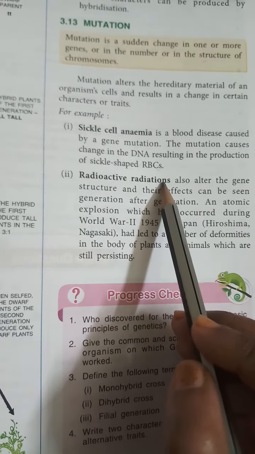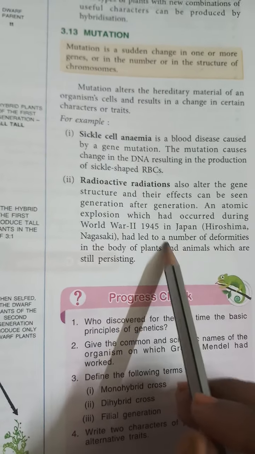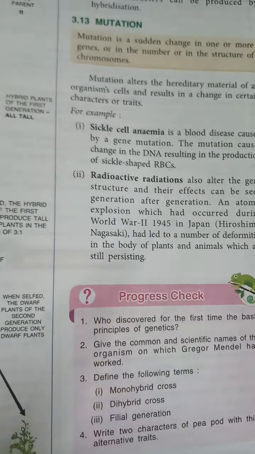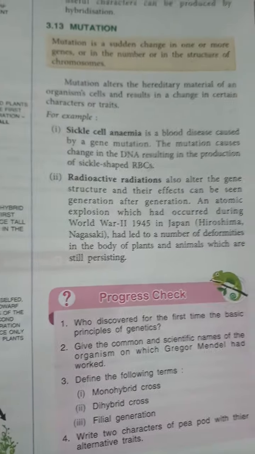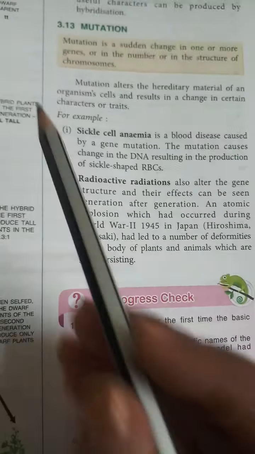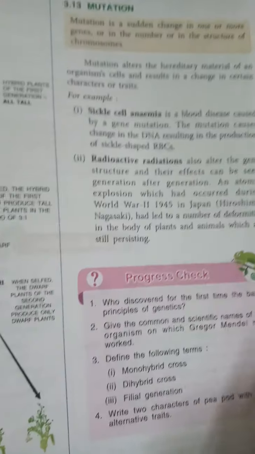Because of radiations, changes in the structure of genes, and in some other cases also, sudden changes may occur. Such sudden change is known as mutation.